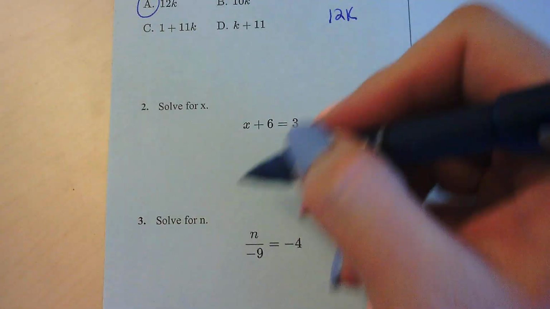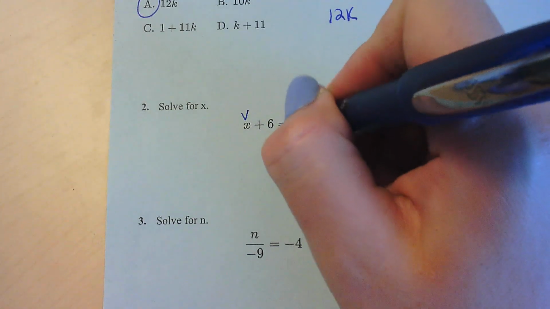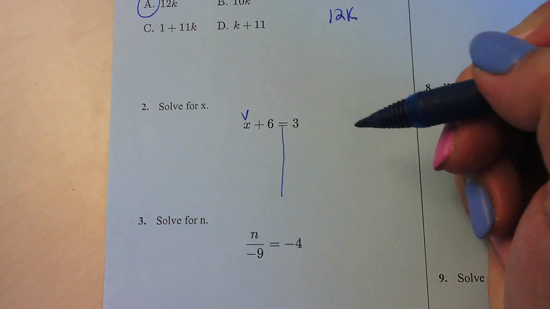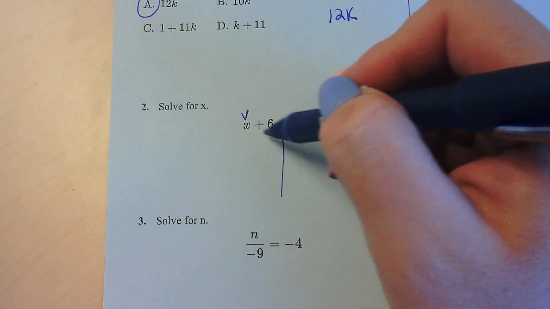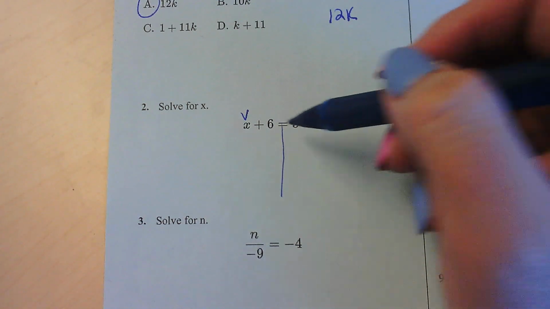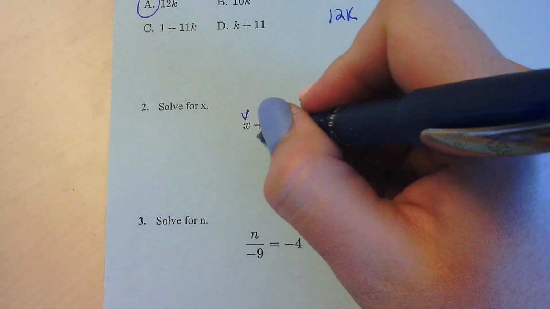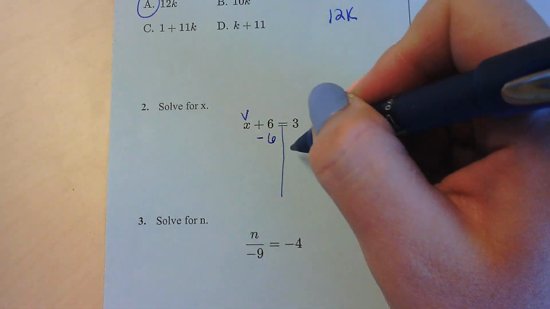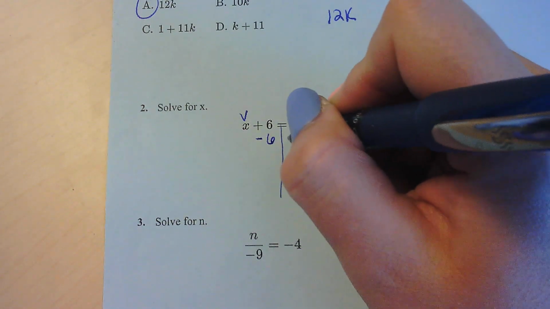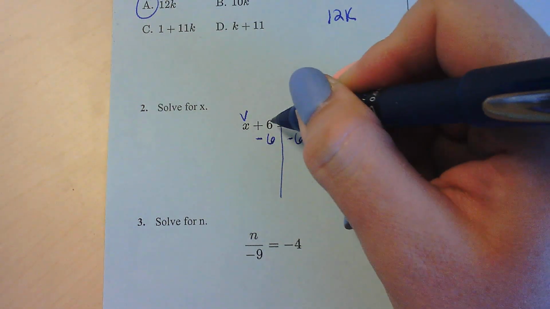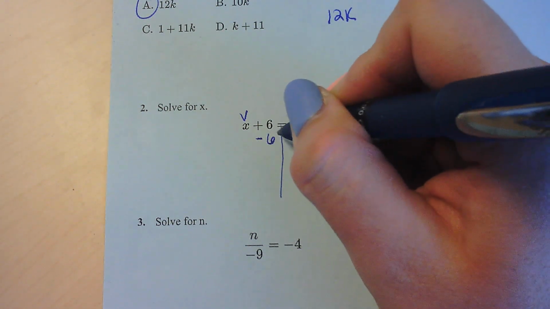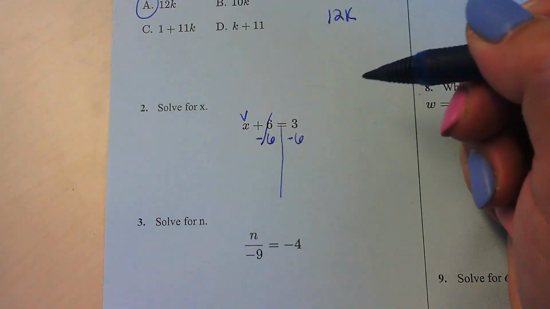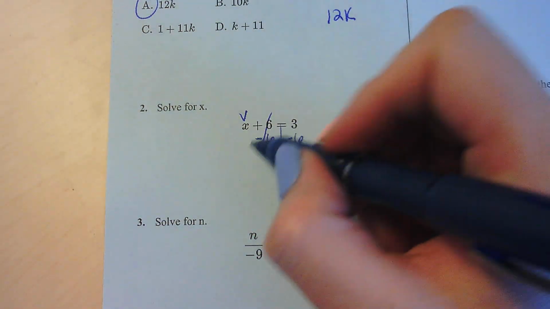Solve for x. So x is my variable, and I want it all by itself on the side that it's on, and it is not. So I need to get rid of this 6. And remember, we do opposites. So the opposite of plus 6 is minus 6. And if I subtract 6 from the left side, I have to subtract 6 from the right side. Well, plus 6 minus 6 is almost like a 0 pair. They cancel.